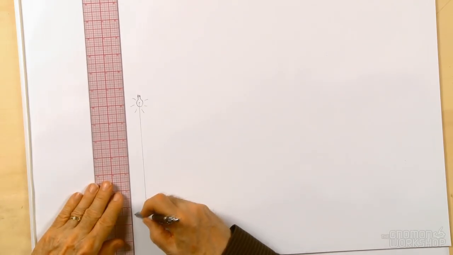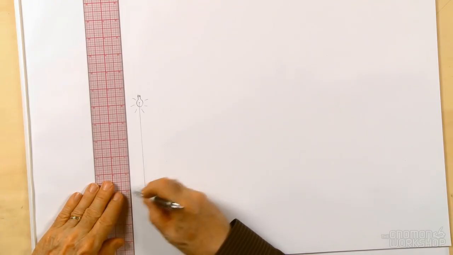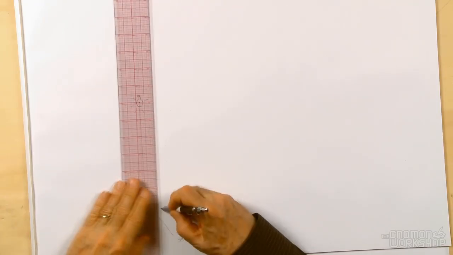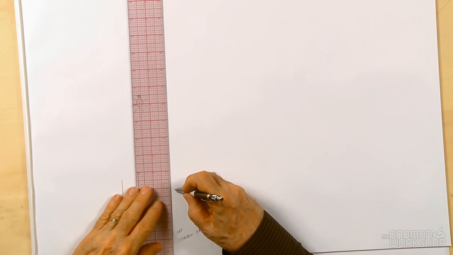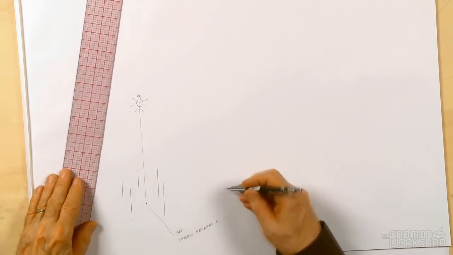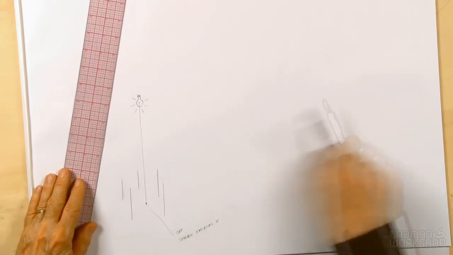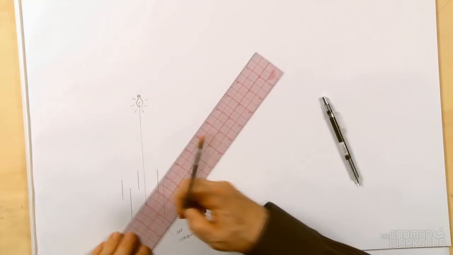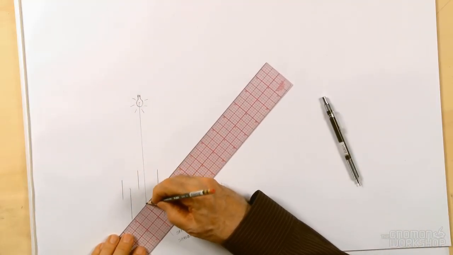And if I have a pole standing here, and one standing here, one here, one here, and one over here, so I have a series of poles in the ground. If I draw lines from those poles to the shadow radiating point, oh, that's the wrong color.